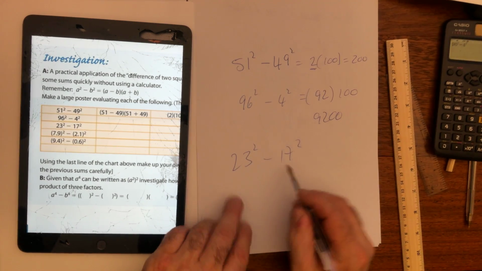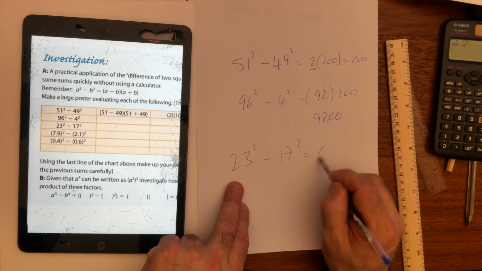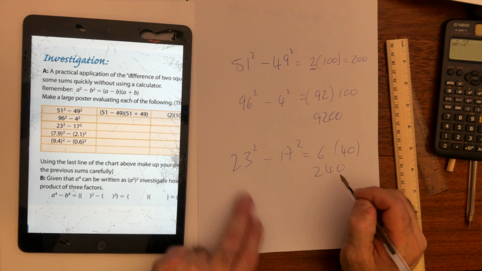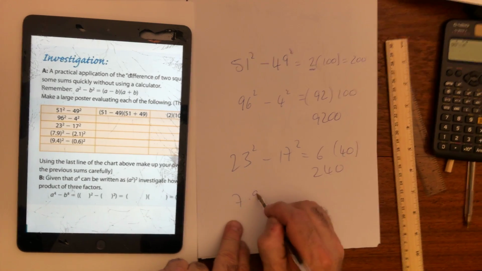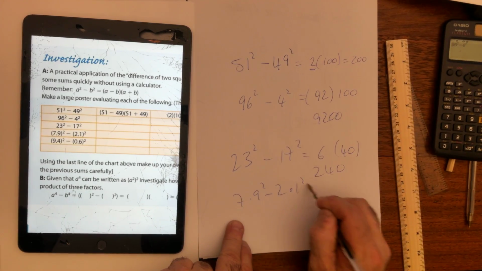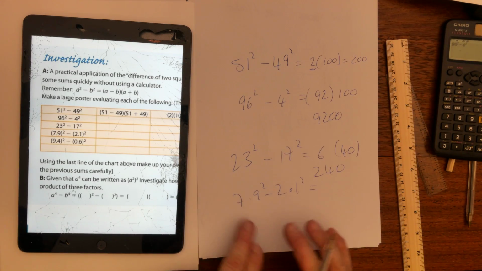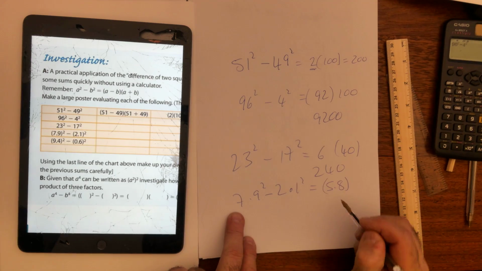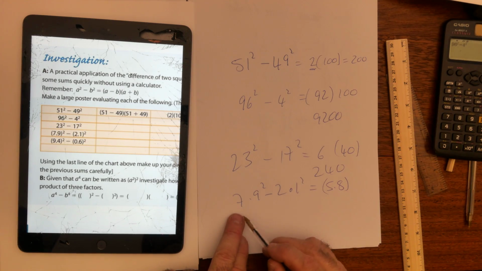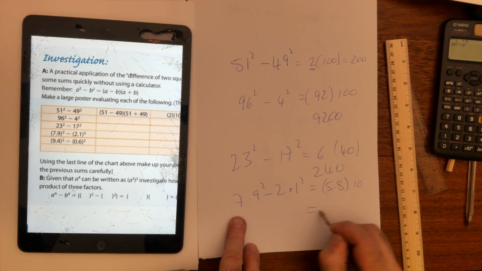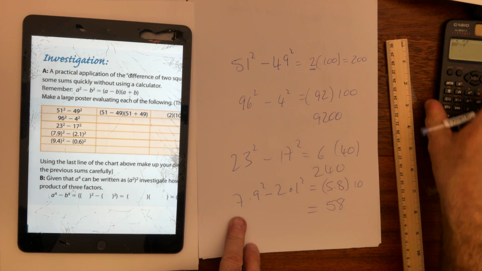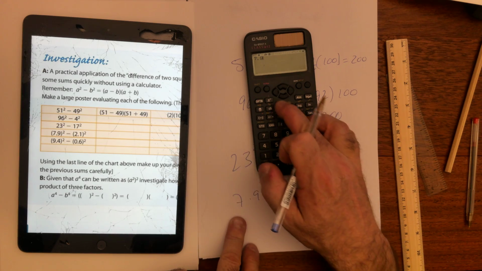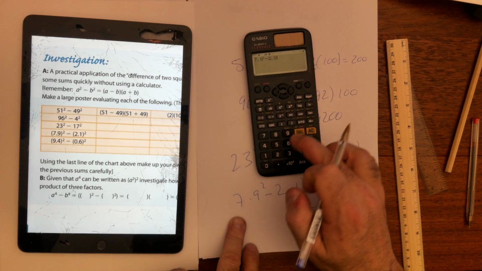You should be pausing the video. Subtract them, you get 6. Add them, you get 40. 6 40s is 240. And even 7.9 squared minus 2.1 squared, when you subtract them, you get a bit of a mess. You get 5.8, so we're not happy with that really. But when you add them, you get 10. So the answer is 58. Isn't that brilliant?